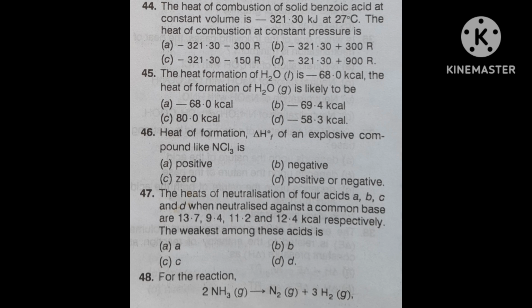Correct? Hence the correct answer is the third option, minus 321.30 minus 150 R. Why did it become minus? Because the difference is minus 0.5, which means minus half. Then 273 plus 27, the temperature given is 27 degrees. Add it, it becomes 300. Then 300 divided by 2 is 150, and R is there. You write R only. So you will get minus 321.30 minus 150 R. Hence the correct option is C.